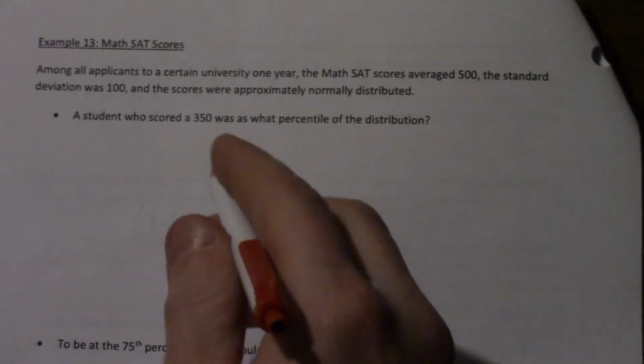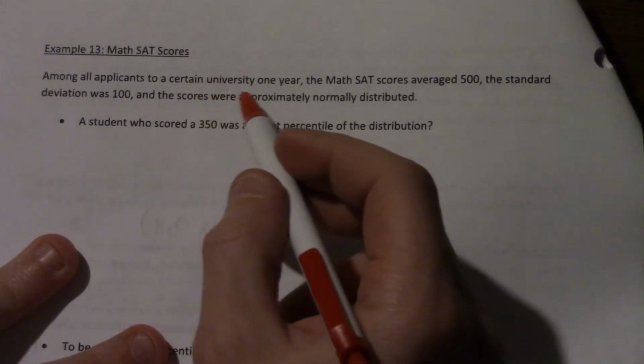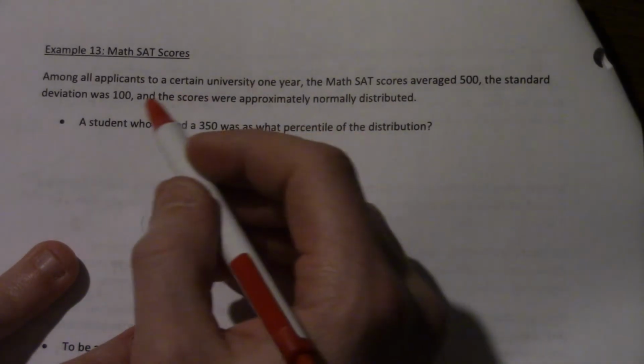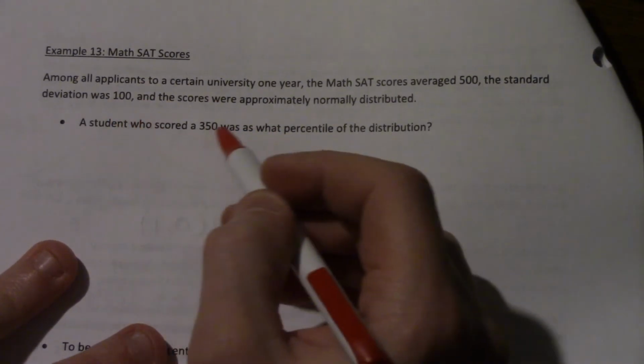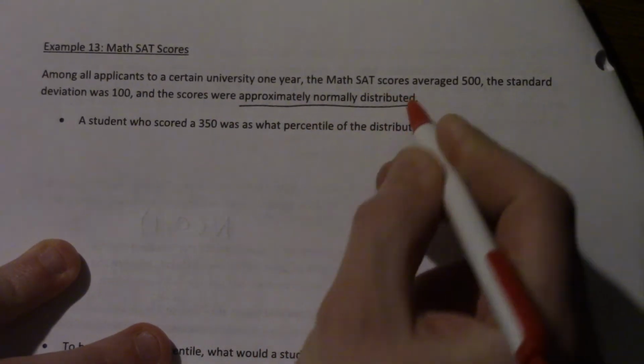Like any of this stuff, you just have to practice it. Among all applicants to a certain university, the math SAT scores averaged 500, the standard deviation was 100, and the scores were approximately normally distributed.